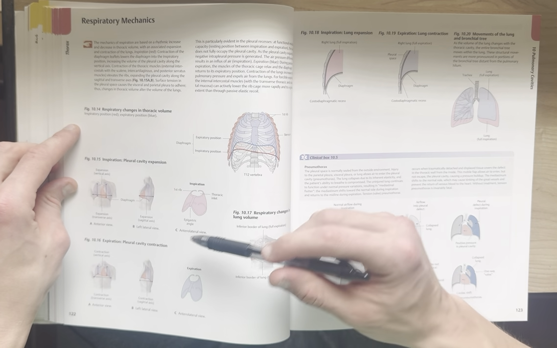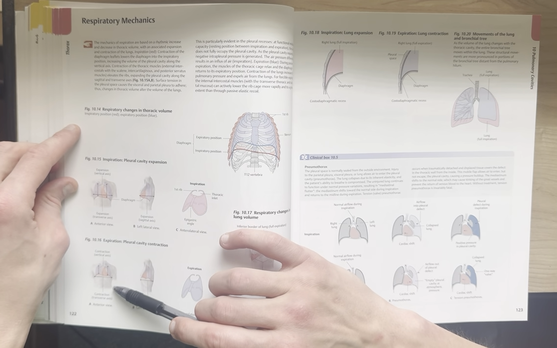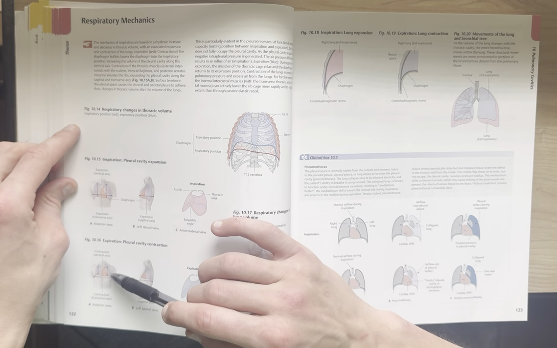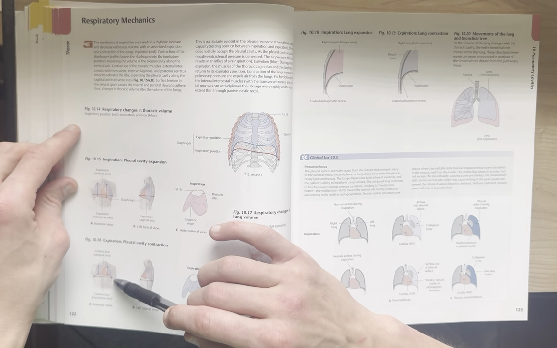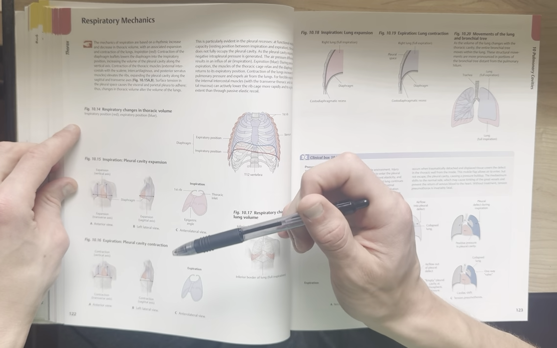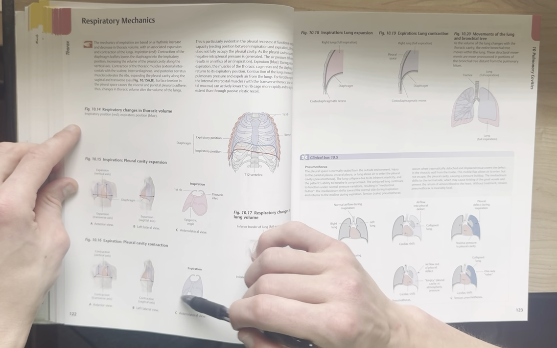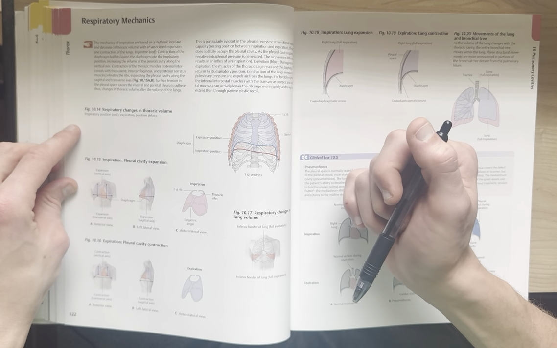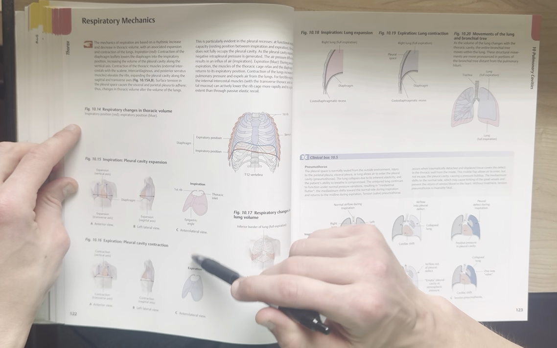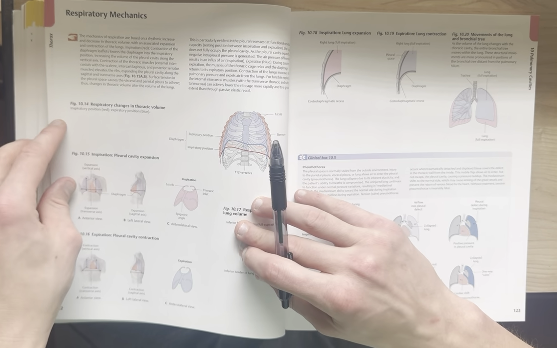And then on expiration, it's showing basically the same thing in reverse. The lungs are decreasing in size, the diaphragm is changing in position. And then there's the contraction on the sagittal axis as well. So this diagram is really just reinforcing this one.